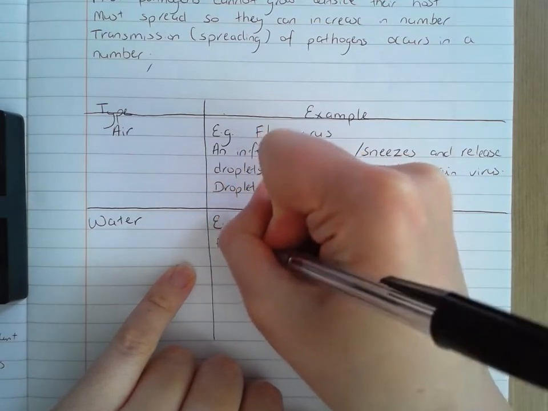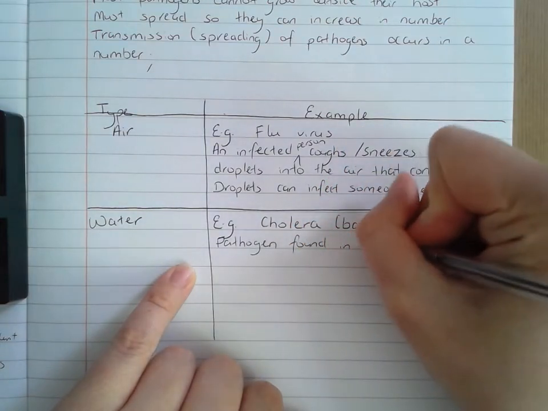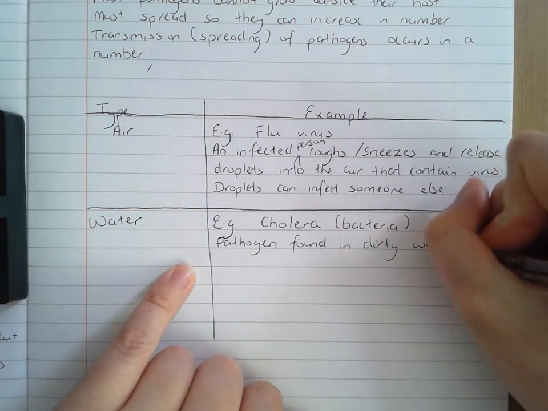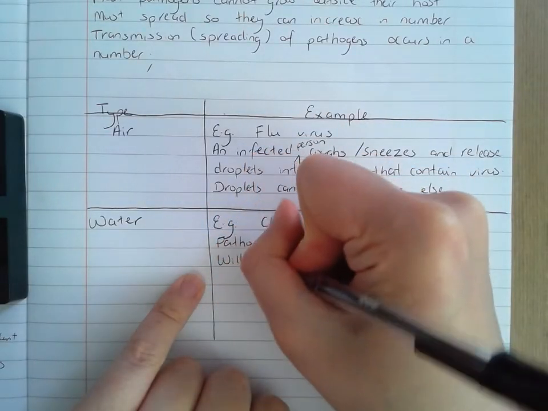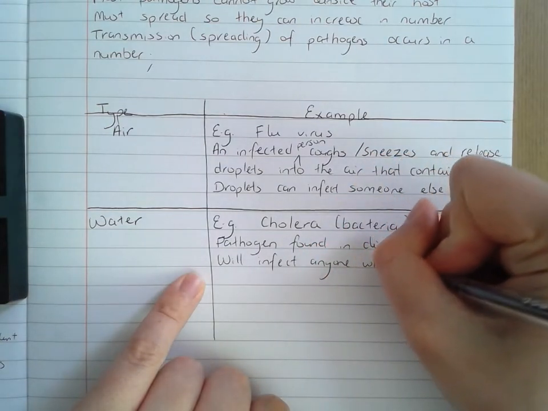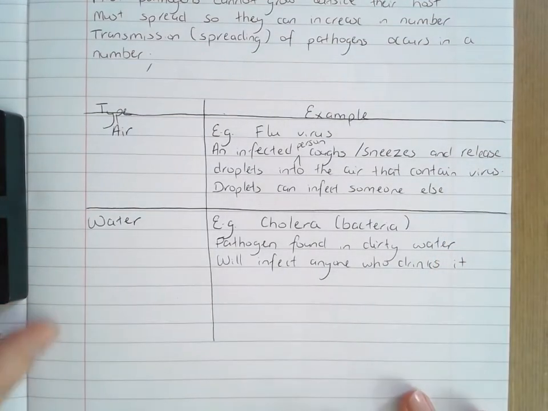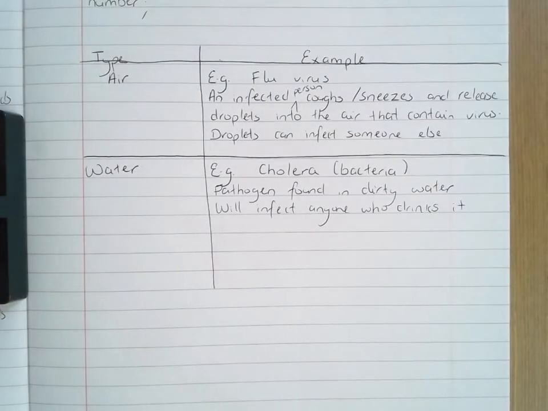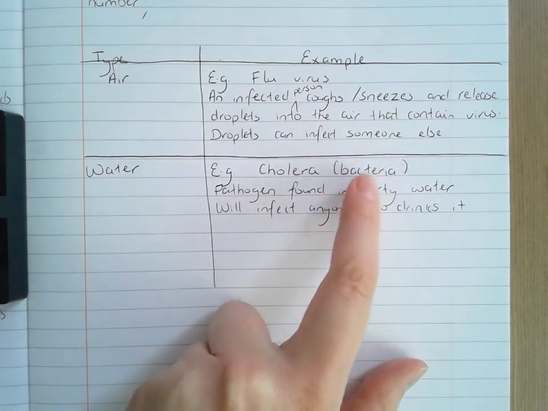Pathogen found in dirty water. So then it will infect anyone who drinks it. Obviously if there's a pathogen in the water and you drink that water, that pathogen will go inside your body and can infect you. And a classic example of that is cholera, which is a type of bacteria.